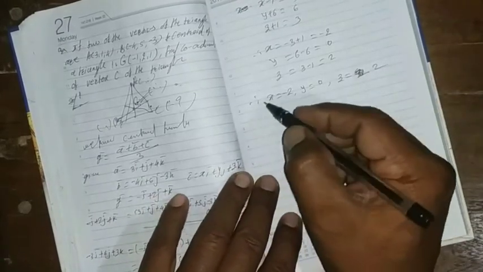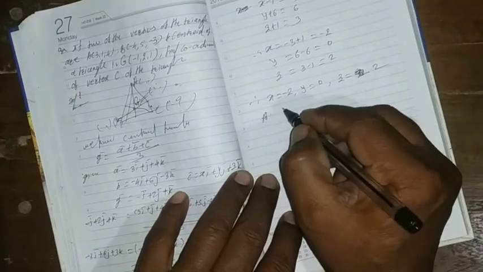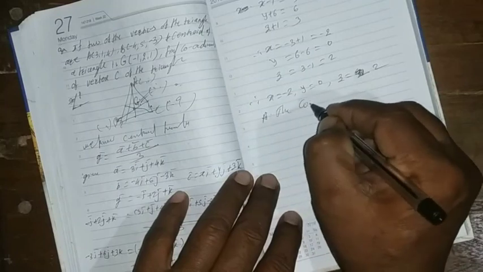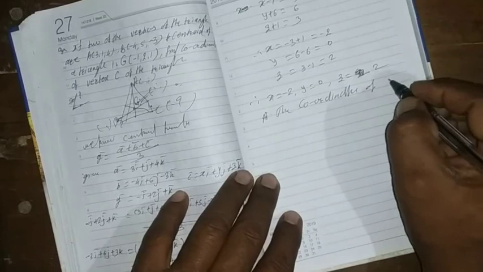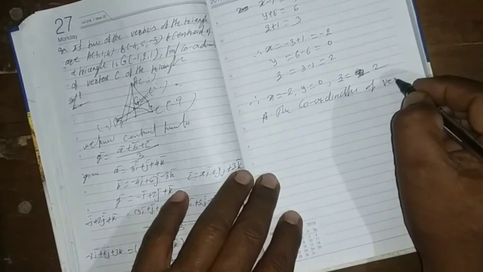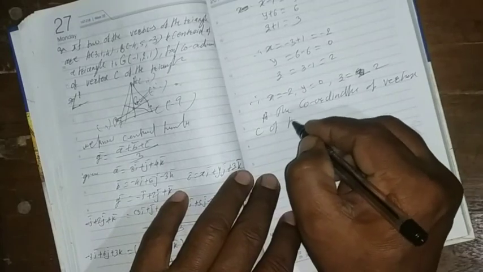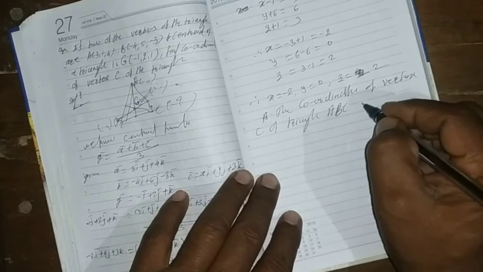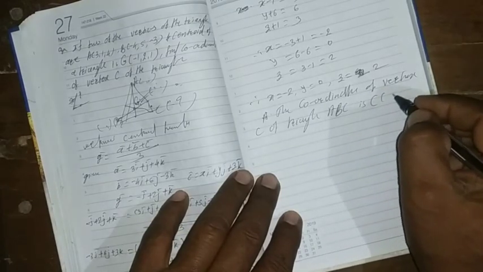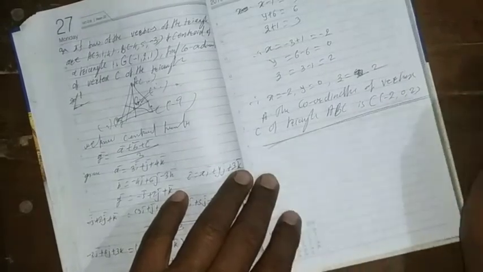That is the coordinates of the vertex. Therefore, the coordinates of vertex C of triangle ABC is (minus 2, 0, 2). That is your answer.